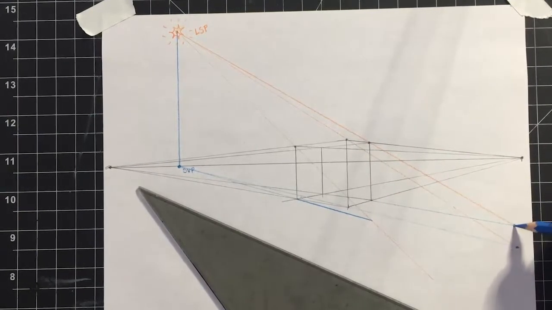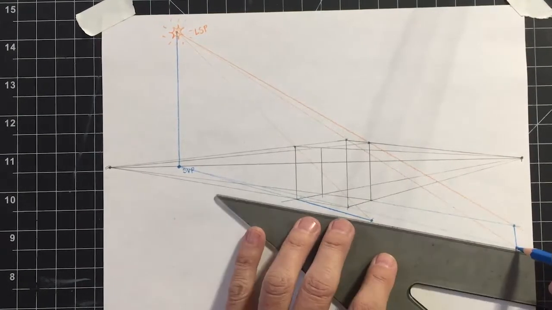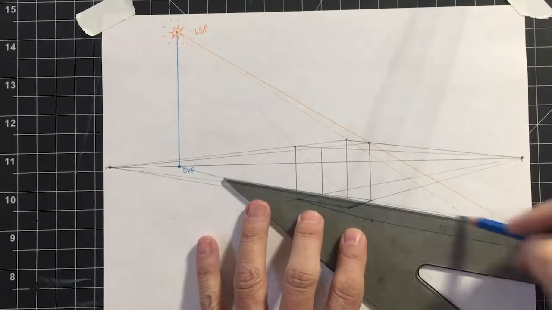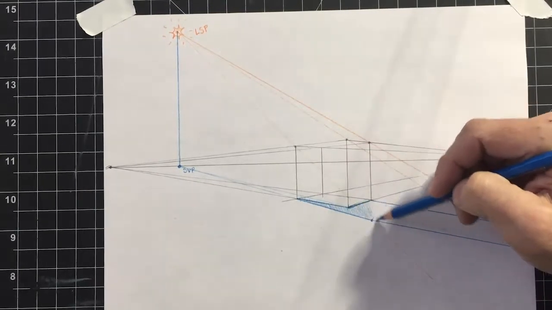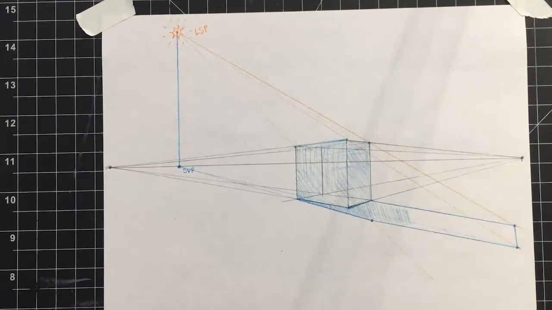Where you find those points, you simply connect the dots between them, and that gives you the general shadow area. Then just keep in mind that everything that's away from the light is going to get shadow, including the back side of the box, and everything that's in front of the light is going to get light.